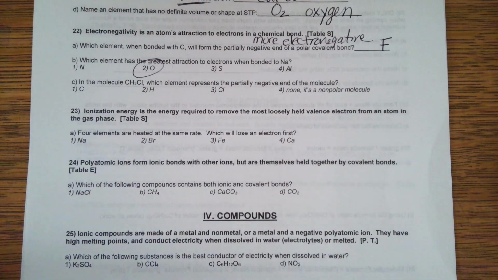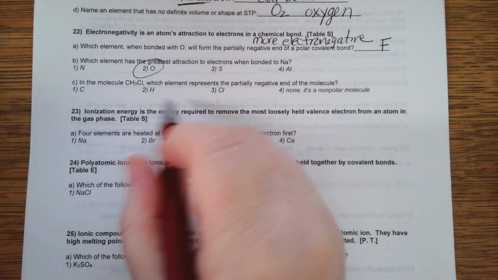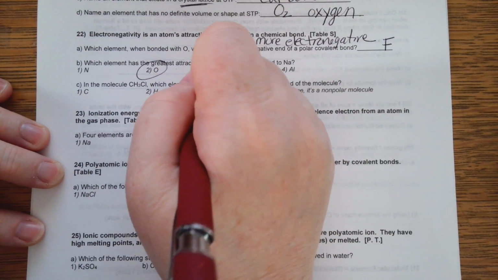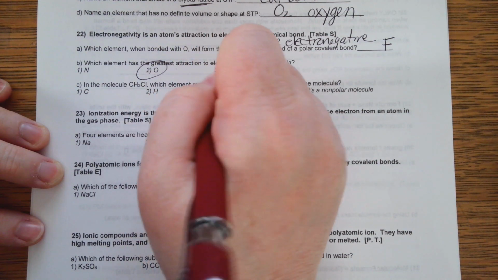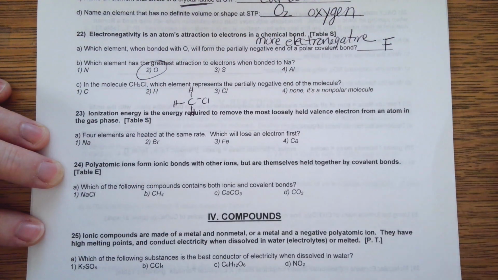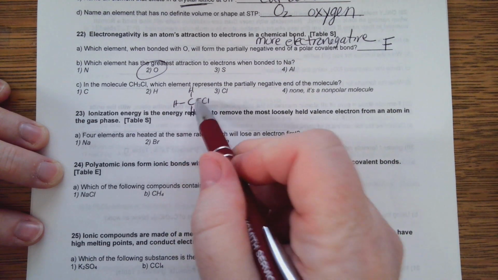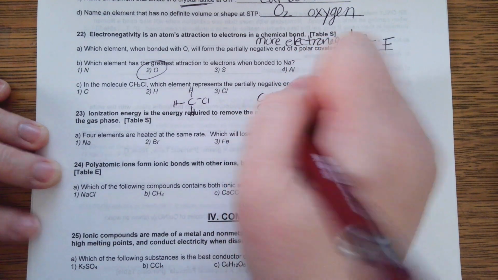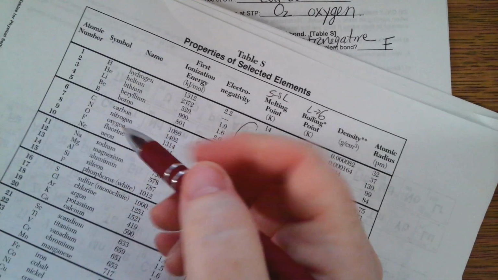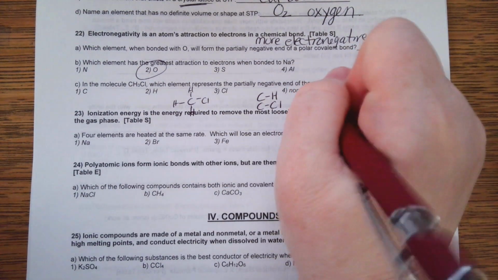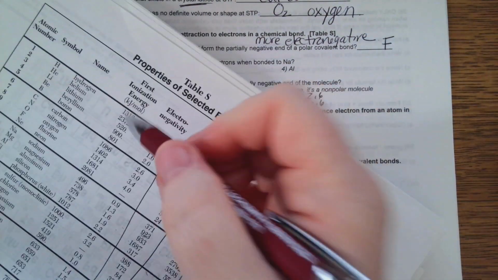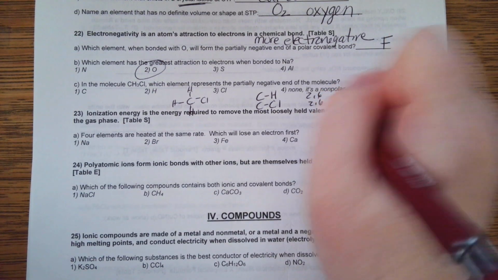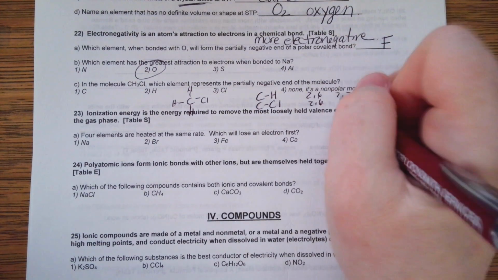In the molecule CH3Cl, which element represents the partially negative end of the molecule? So if I have CH3Cl, this is what I have, right? So I have C bonded to H and C bonded to Cl. So let's look at these two bonds, all right? So C is 2.6, H is 2.2, and Cl is 3.2.